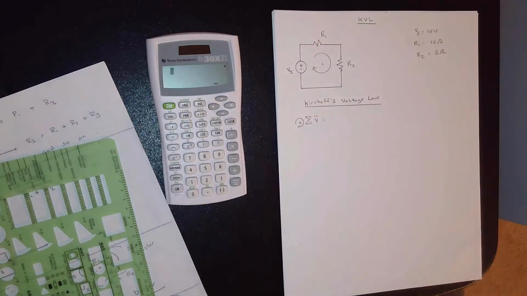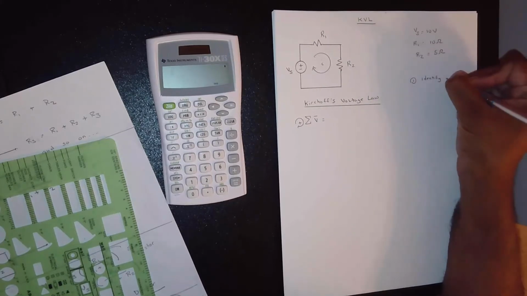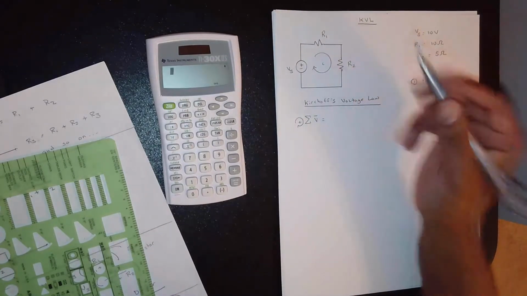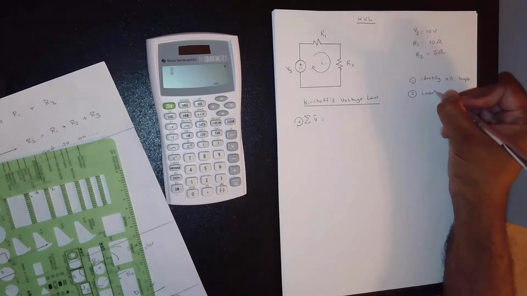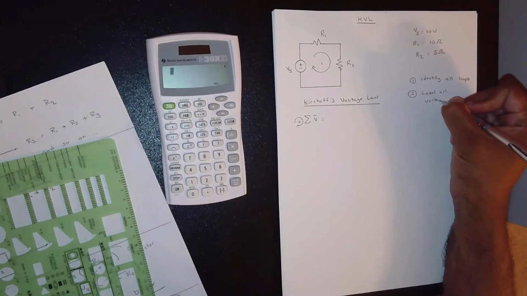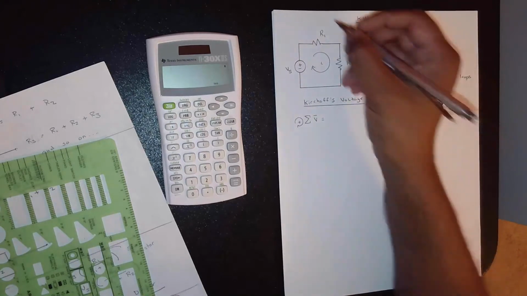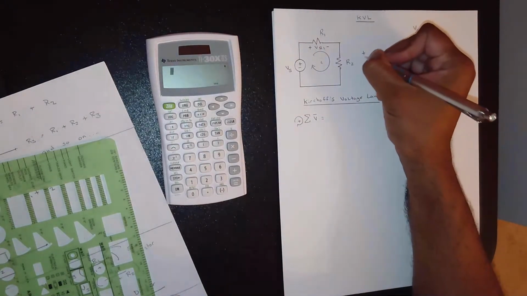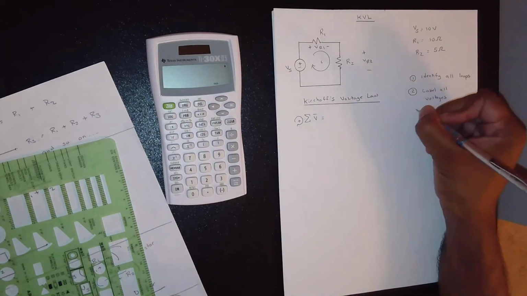Now, the first thing we want to do in our Kirchhoff's voltage law steps is one, identify all loops. These are our steps. There's only one loop here, so that's loop 1. The second thing we want to do is label all voltages. Our voltage here is obviously VS1. When the current travels around, this is going to be VR1. When the current travels around here, what will this be? VR2.